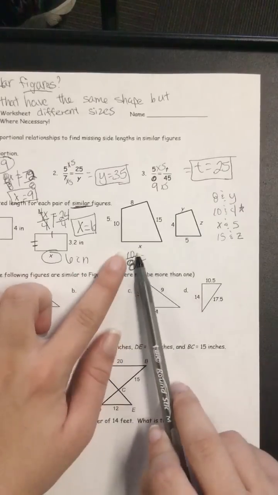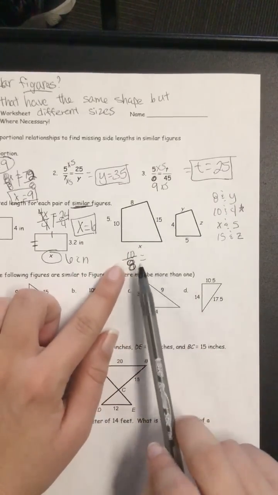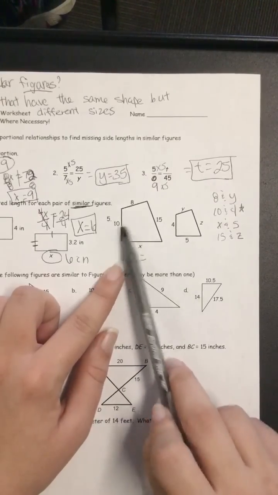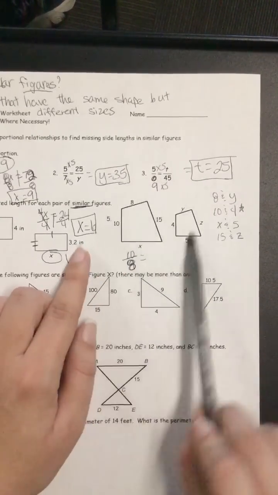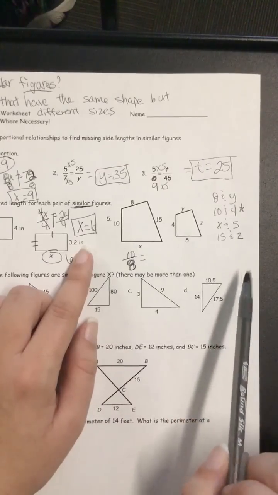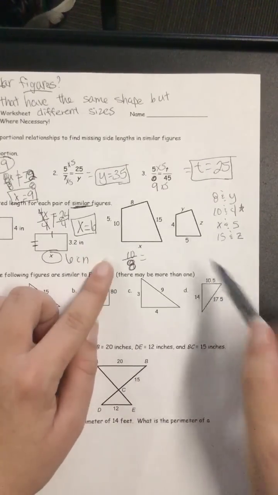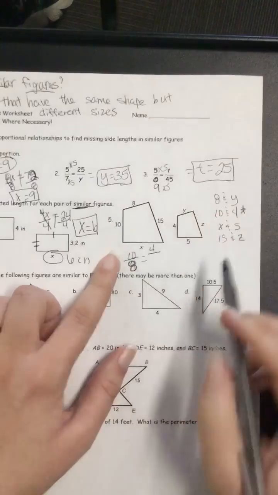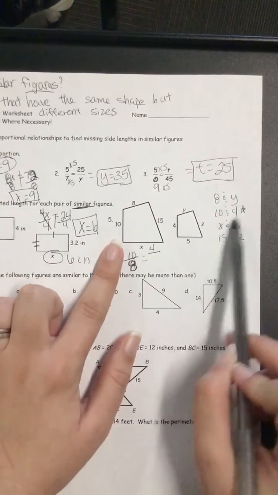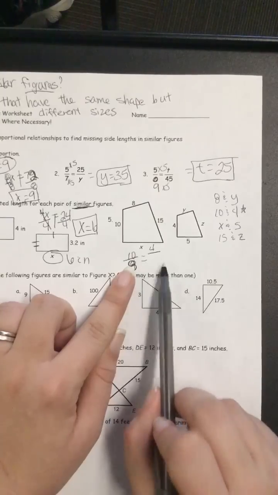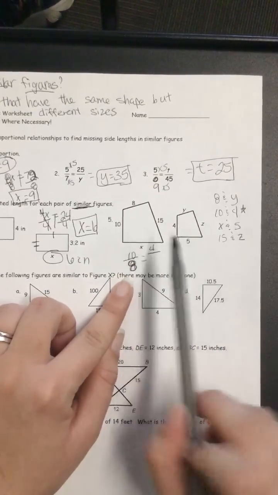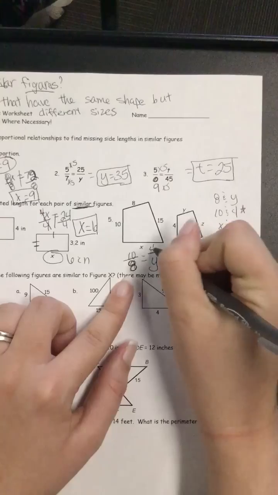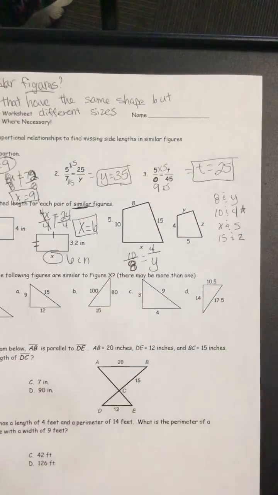Okay, so 10 on top, 8 on bottom. So what should I put on top in my other fraction? What goes with 10? 4. 10 goes with 4. We just wrote it right here. What goes with 8? Y. All right, I'm going to pause and you're going to solve for Y. Ready, set, go.